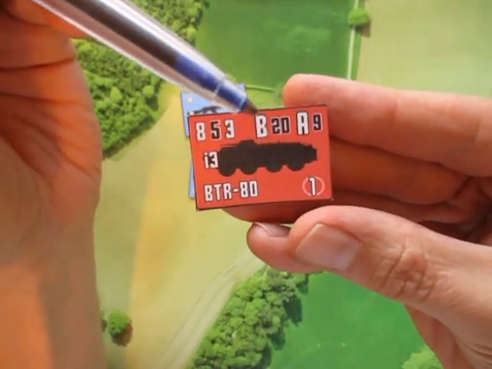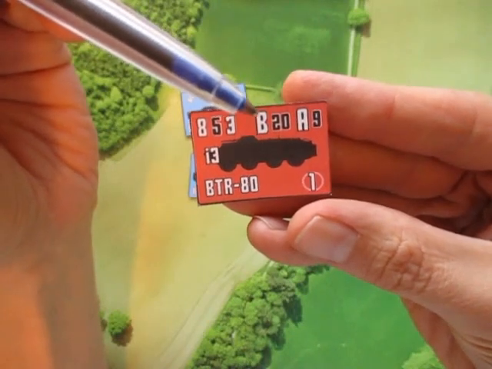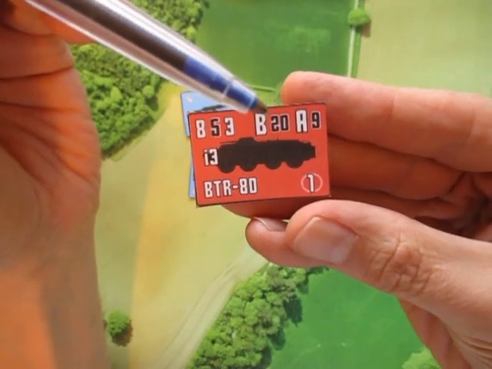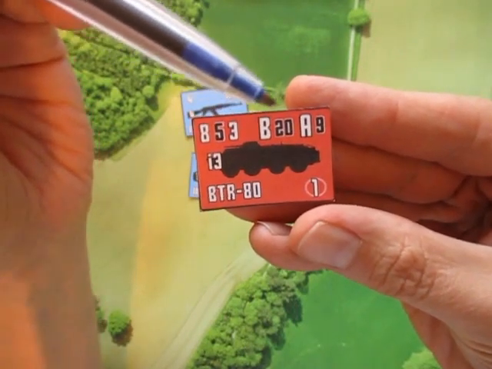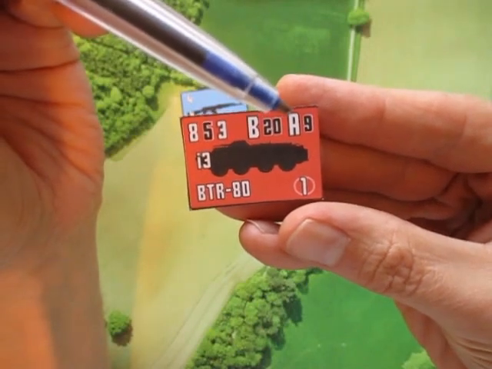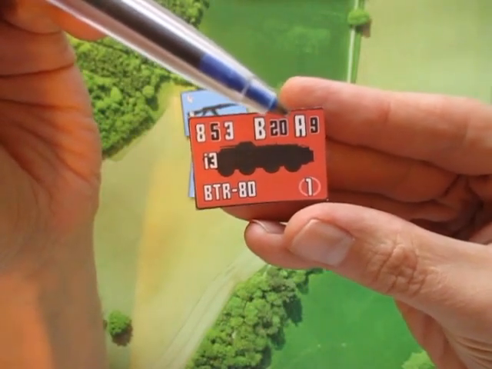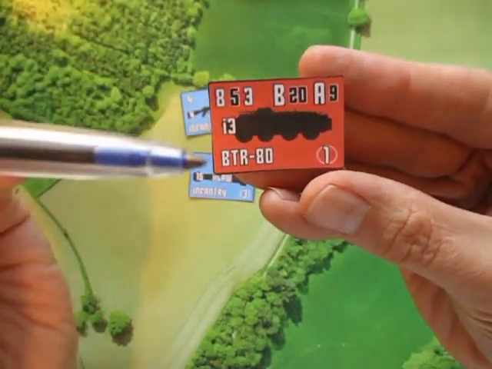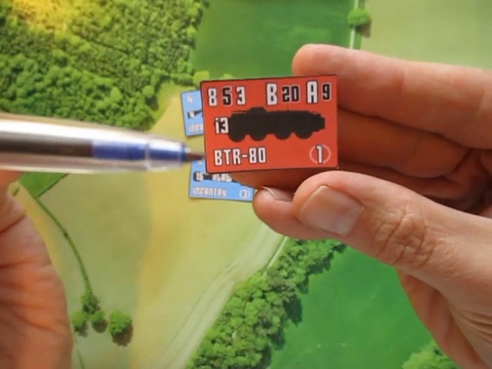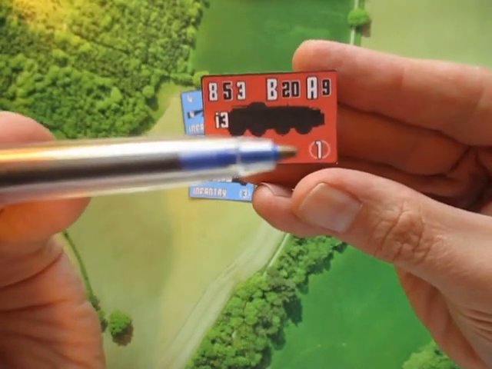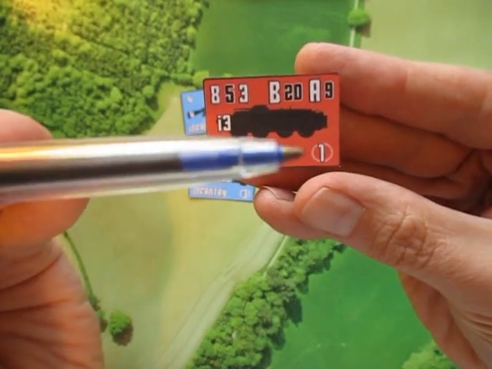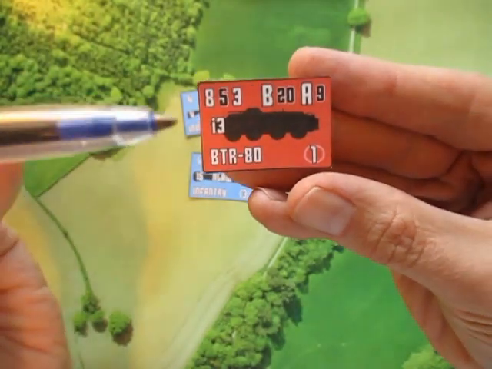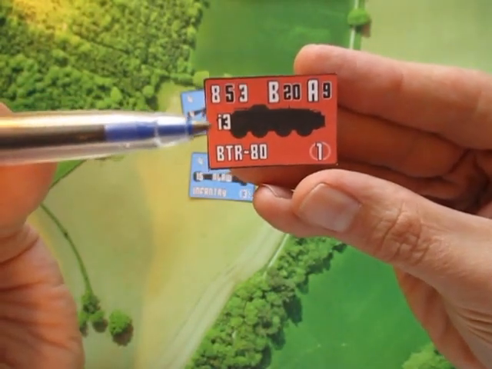On the top right we have the types of weapons and their ranges. So this has a B type weapon, which is kind of the second lowest, and then a 20-inch range. The A type weapon, which is like a very small arm, 7.62mm type weapon, has a 9-inch range. Bottom left we have the unit name, and the bottom right we have the situational awareness in this little circle, kind of like an eye. And that tells you how many detection checks a unit can make. And then in the middle on the left we have the unit's ID, and this will be used for issuing orders.